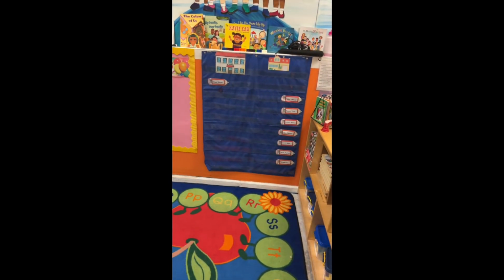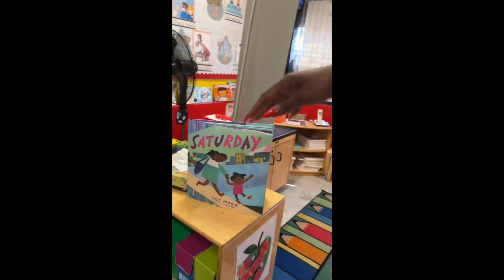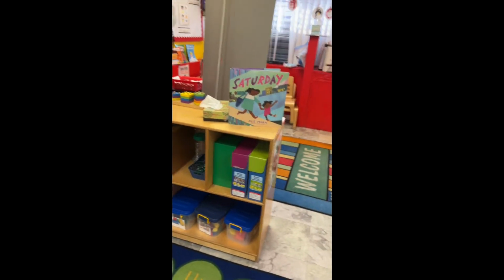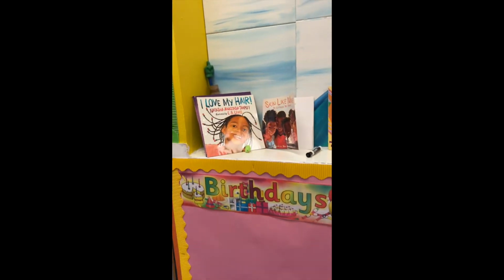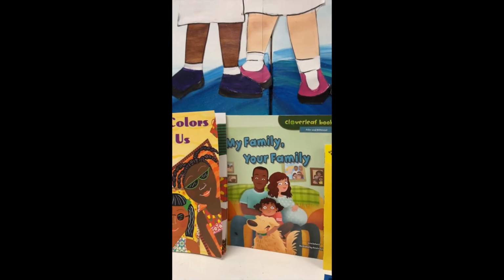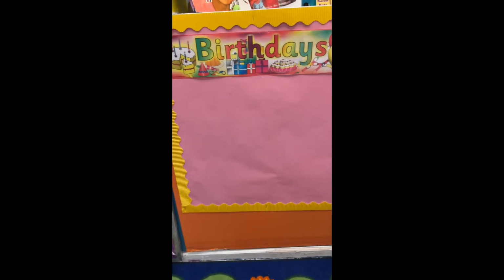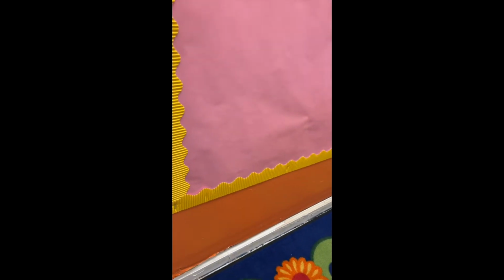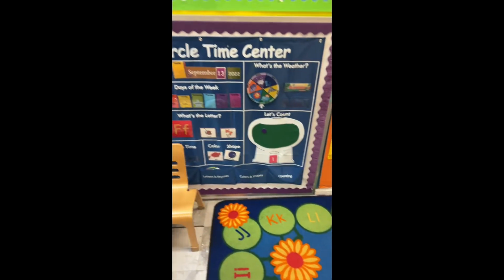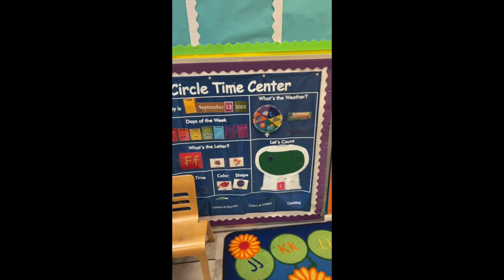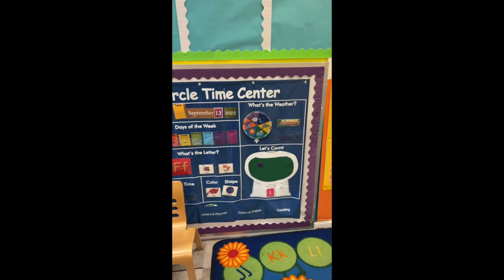One of the things that I want to point out that you see on my shelves is books. So whether you have a lot of books, whether you don't have a lot of books, always add books to your shelves because it's a really great way to bring that literacy into the classroom. You always want to add birthday boards. That's great to really incorporate those birthdays and bring it in. And last but not least, a circle time board. So this is our circle time board where we're interactive.